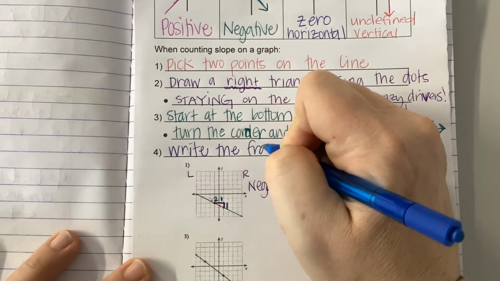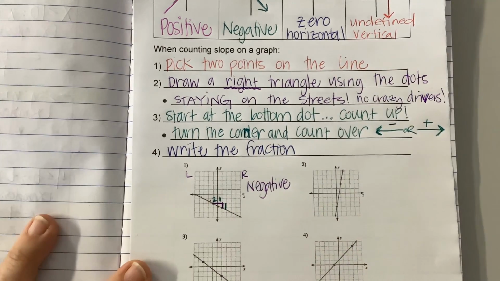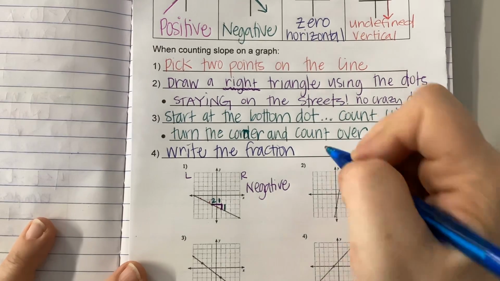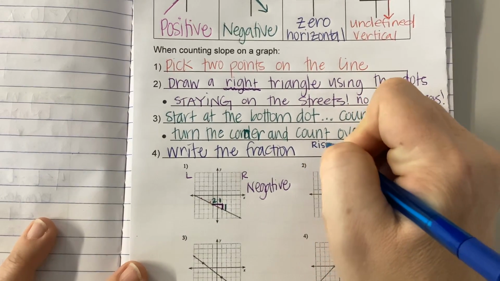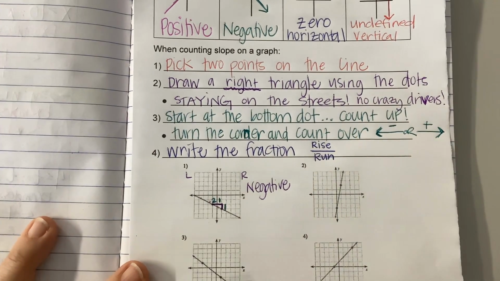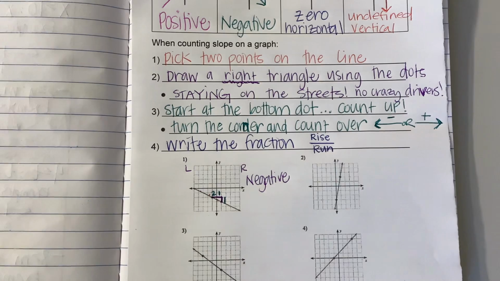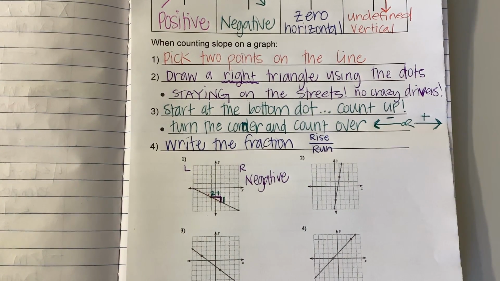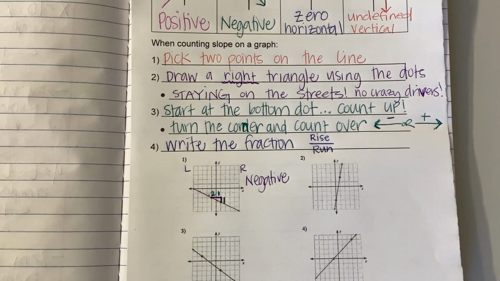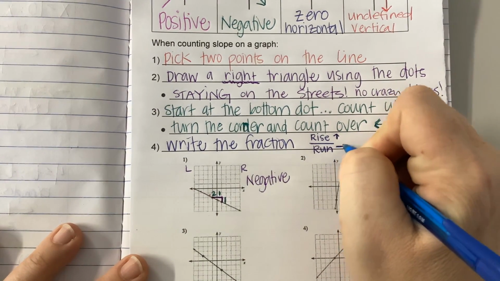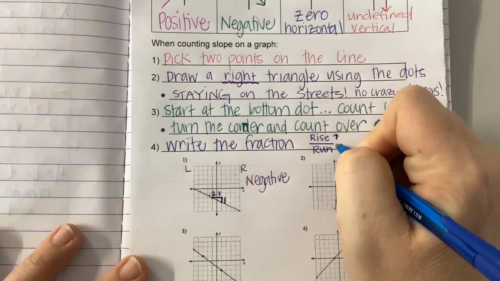The fraction for slope is rise over run. What does rise mean? Which direction? Up. And run is sideways. Rise over run.